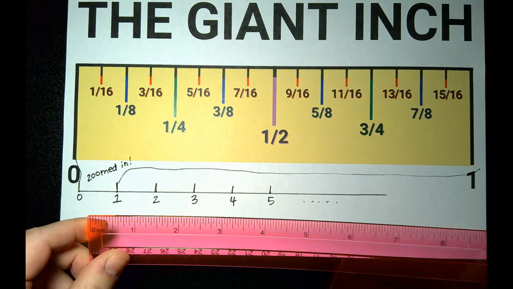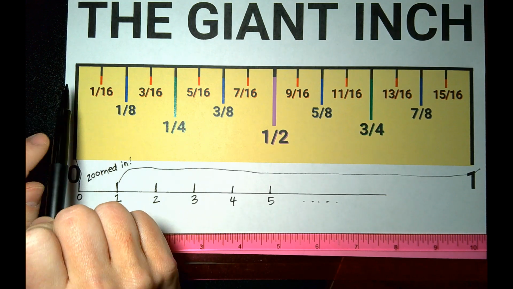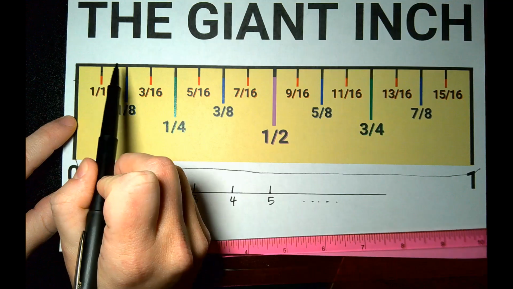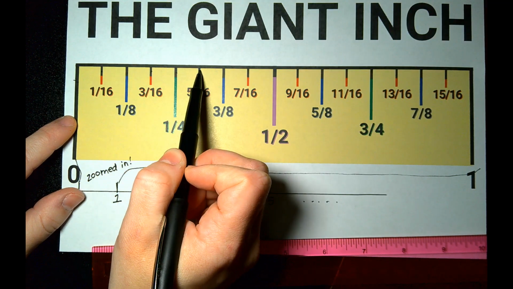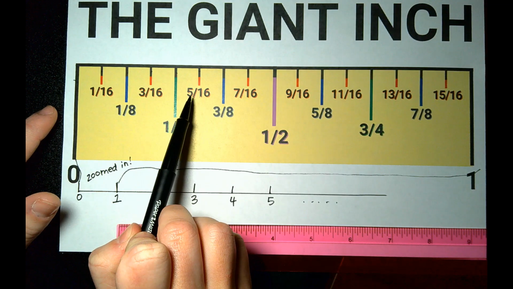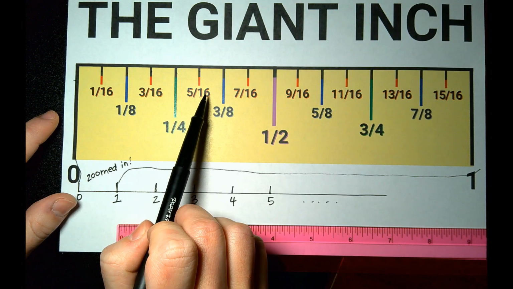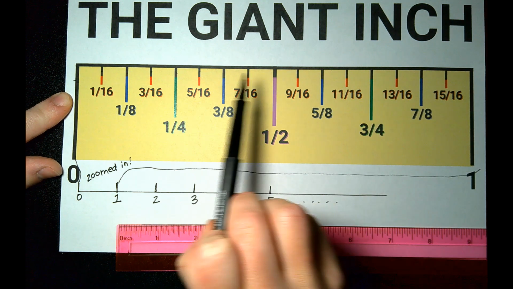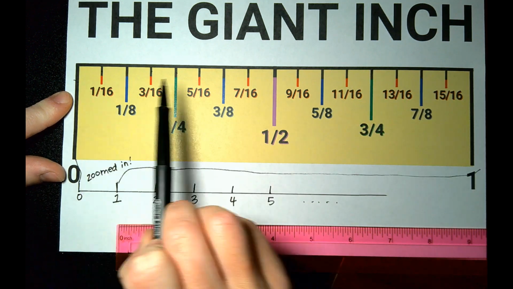So for example, on the giant inch, if I start here at 0 and I go over 1, 2, 3, 4, 5 spaces, for example, I'm going to land on 5/16. The reason is because there are 16 little marks in between every inch.